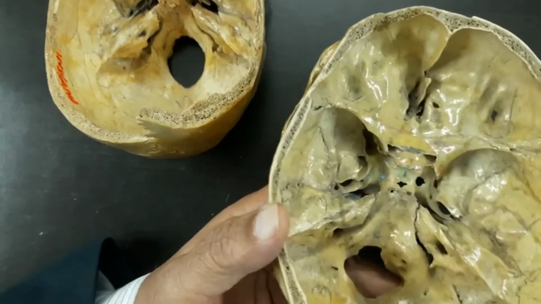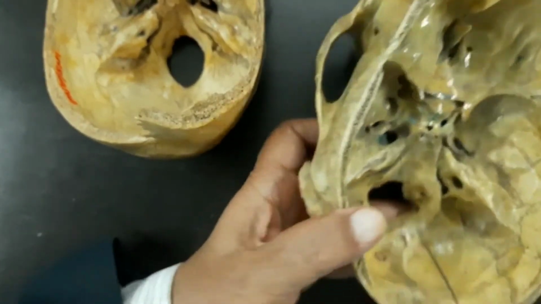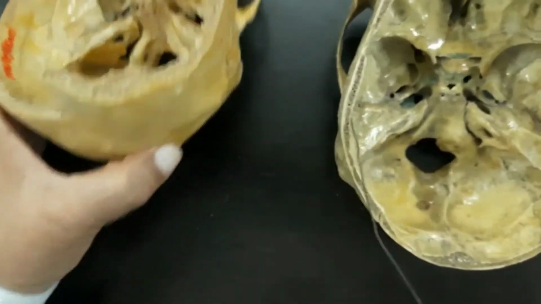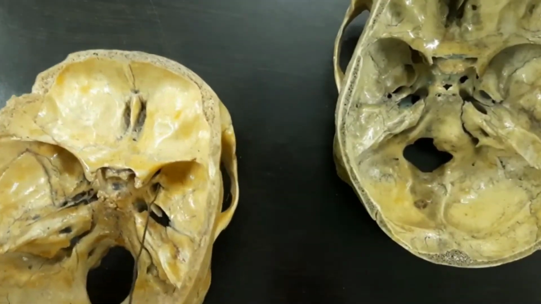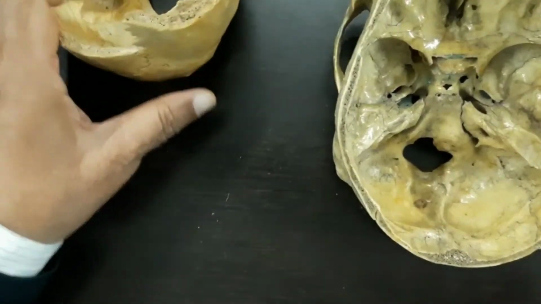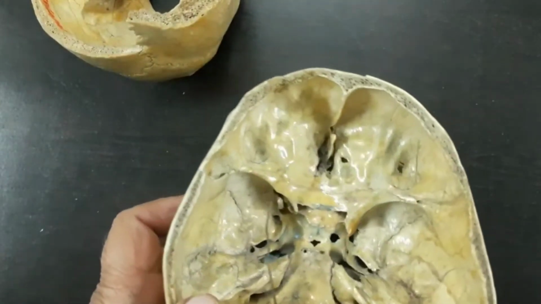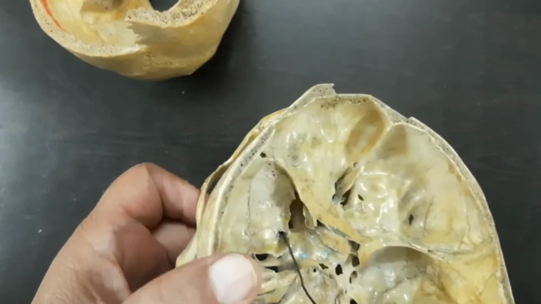Then we come to another opening here, not a fissure, it is a foramen which is called the foramen rotundum. See here, rotundum. See this where I am passing the wire. This is the foramen rotundum. Slightly broken in this skull. See here, yes, the foramen rotundum.